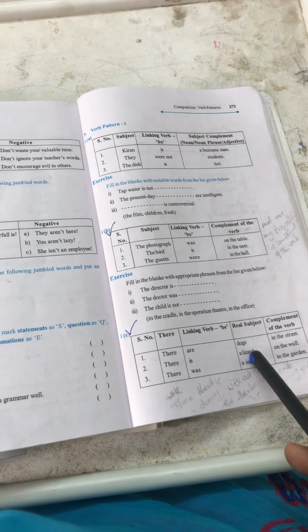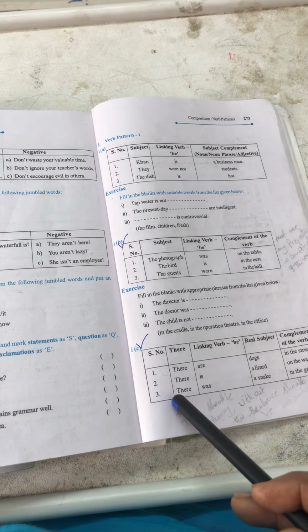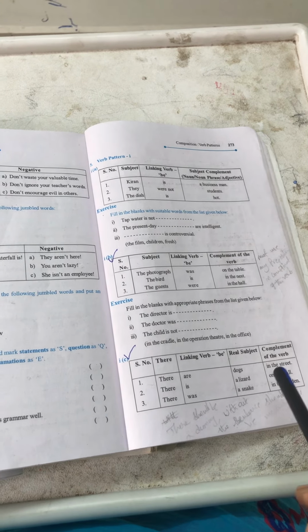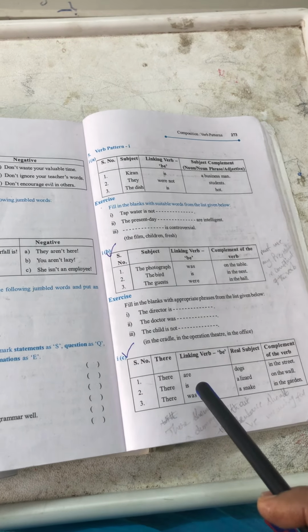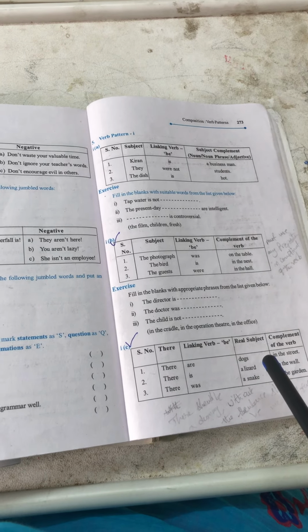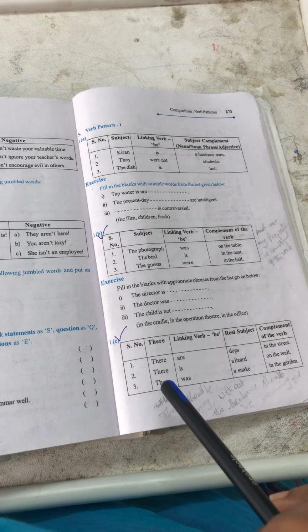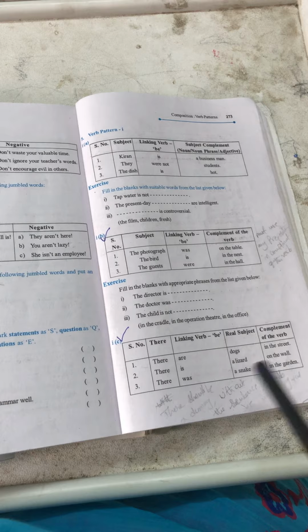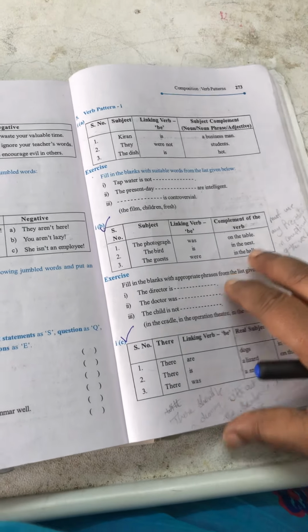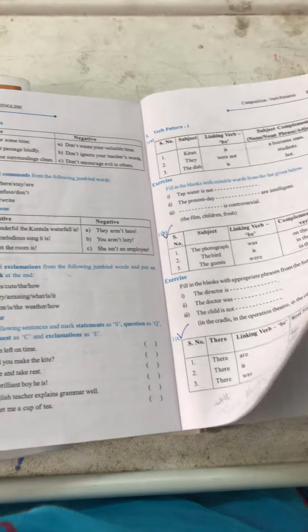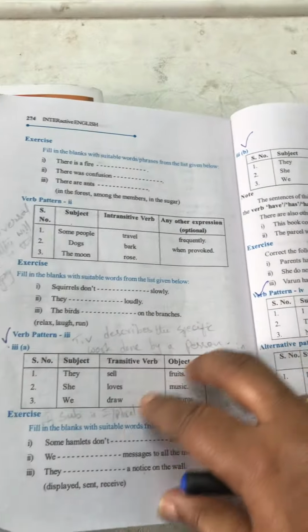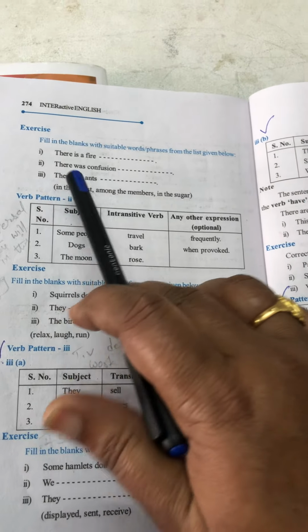Now the real subject comes before the object and there is used with the helping verb. Now tell: there are birds on the tree. There is a dog in the street. There was a lizard on the wall. Like this you can write as many sentences as possible from the given table. If you know the technique of how to change the subject and object and the verb formation, you will find it very easy to write the sentences. Now see the exercise.